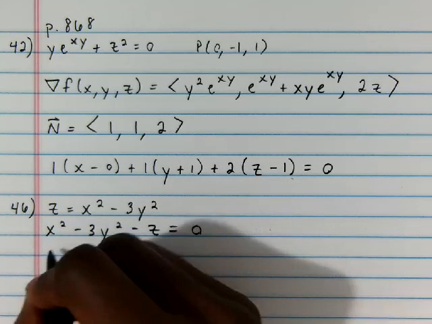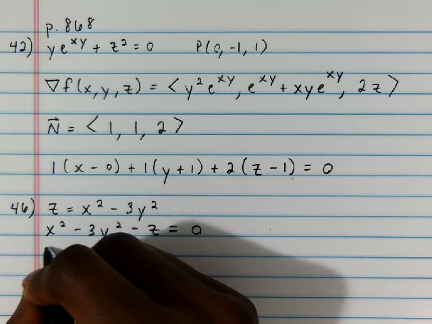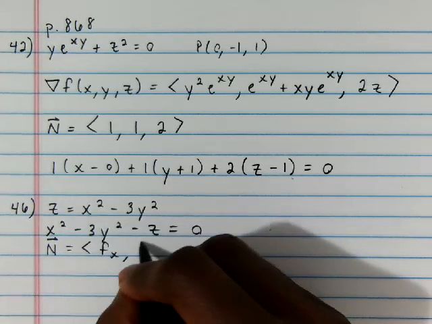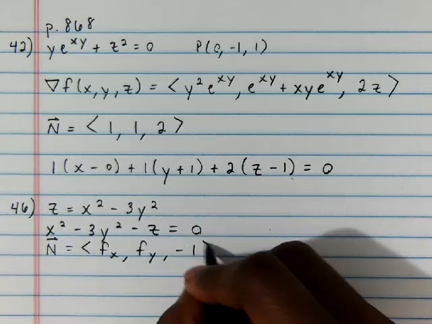So what is f sub x? Or actually, let's do this. So our n is going to be f sub x, f sub y, negative 1.